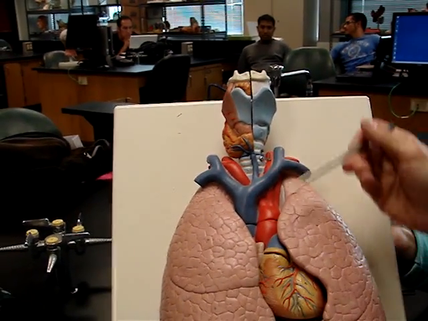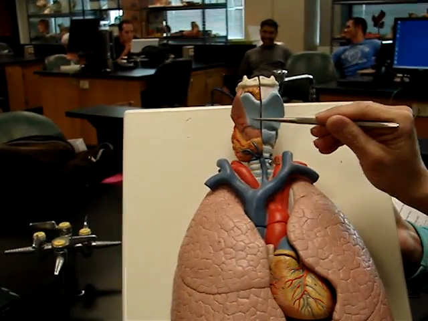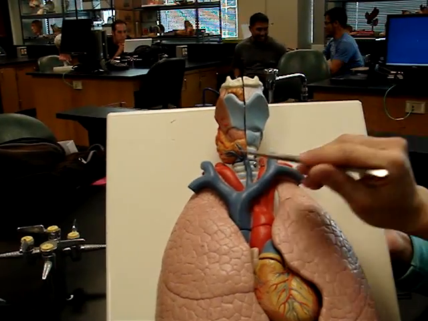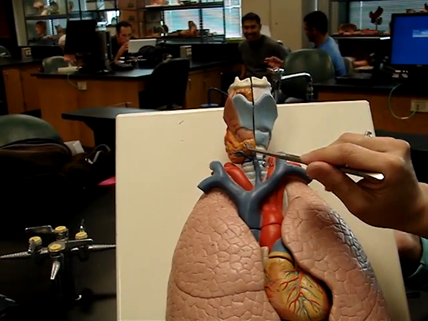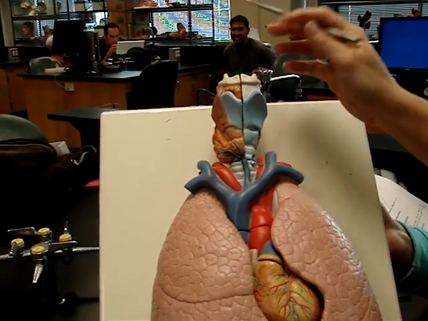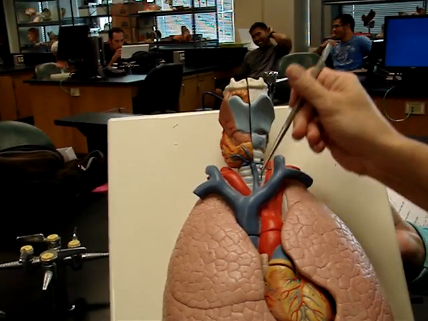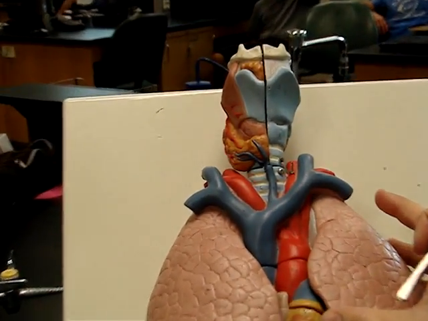As we look here, this is a full model of the lungs. You have your thyroid cartilage, the cricoid cartilage, our thyroid gland, hyoid bone. As we come down, our trachea shows how it leads down into the lungs.